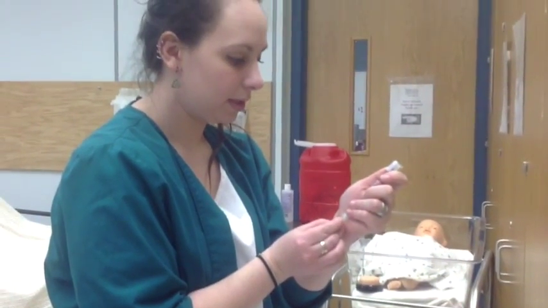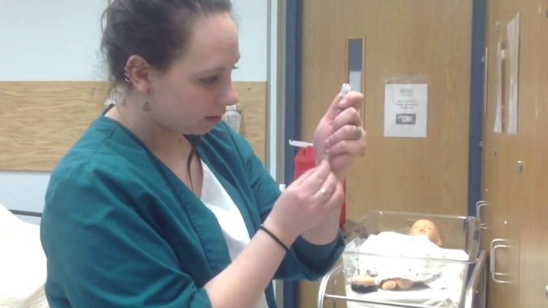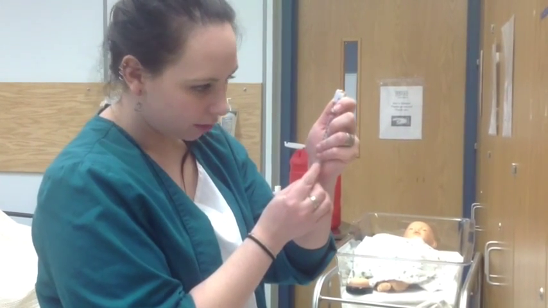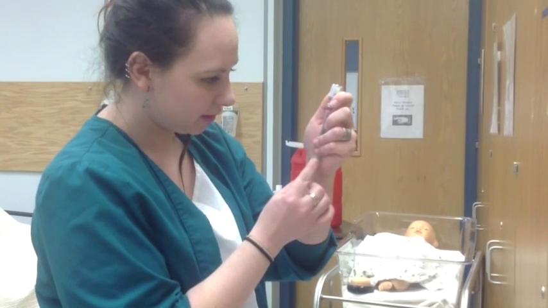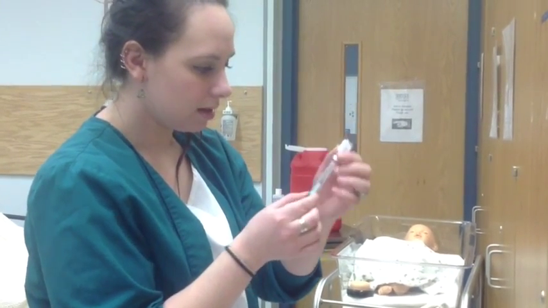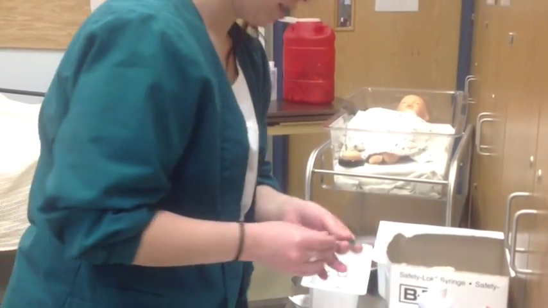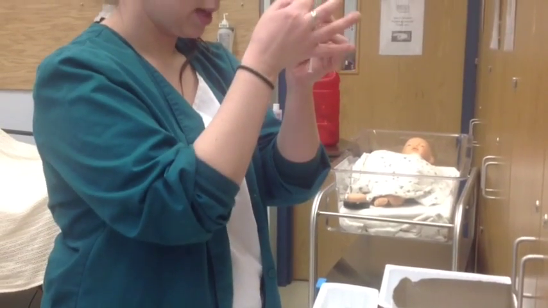And I'm going to pull down. I'm going to try not to get any air bubbles. I'm going to pull down to 0.5 mLs that I need for this vaccine. Alright. I did really pretty good. There's no air bubbles, so we're good.